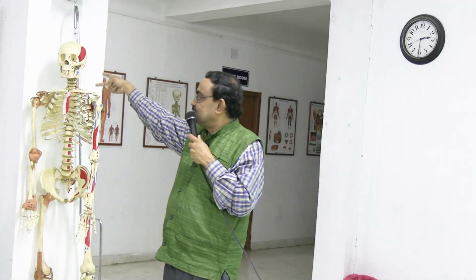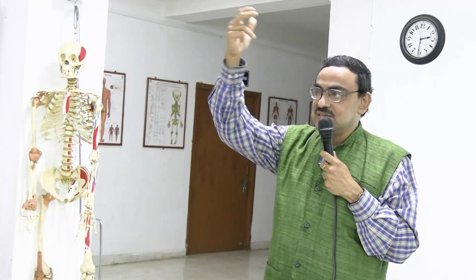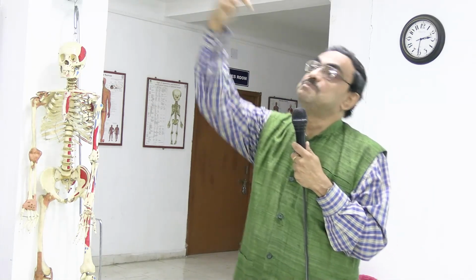And sometimes we know a twig from T2 may join with C8 and T1 and contribute to the formation of the brachial plexus. You might know about prefixed and postfixed types. If you don't know, not only C5, C6, C7, C8, T1, sometimes the T2 nerve may join, or sometimes the C4 nerve may join. The lower part of C4 may join. So that is prefixed, and when T2 is coming, it is called postfixed.